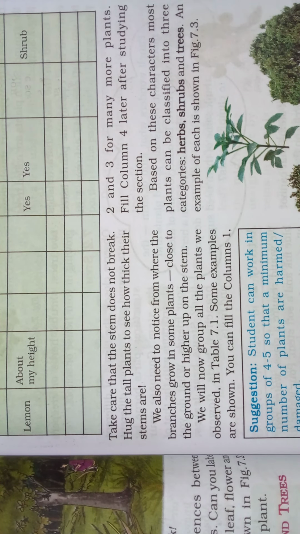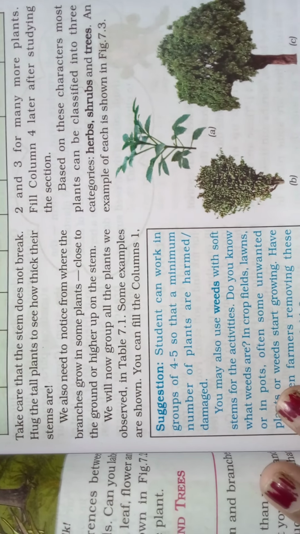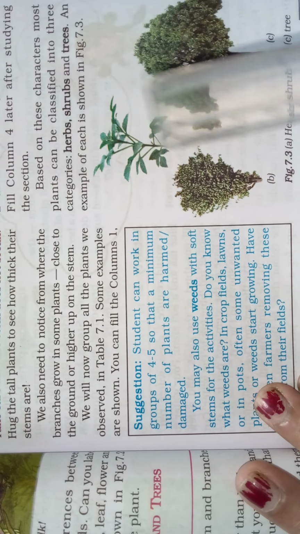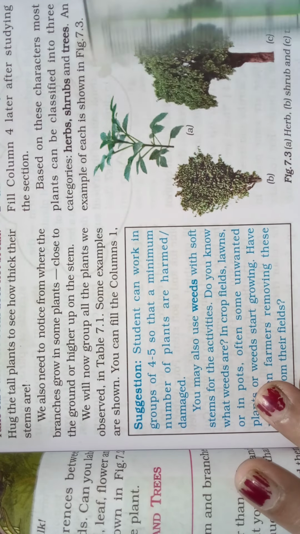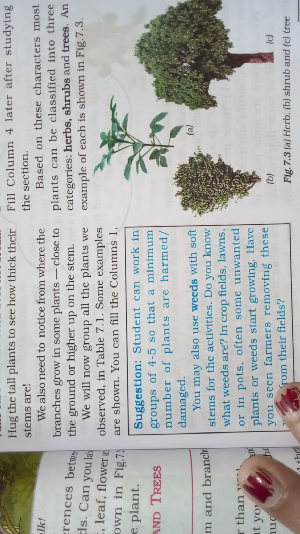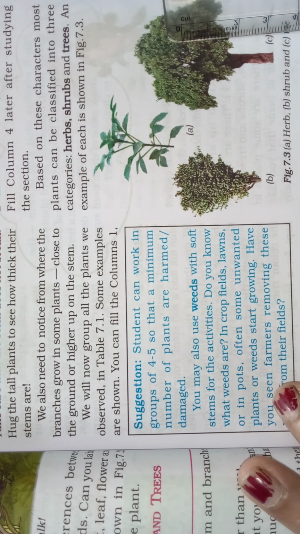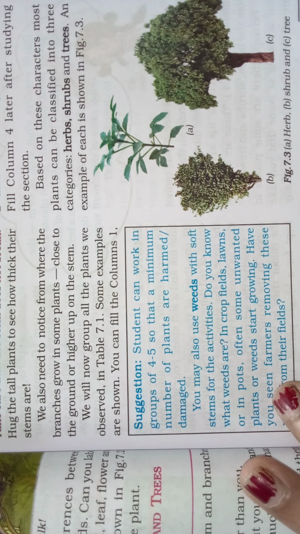Look here, this is a herb plant. This is a shrub plant, this is a tree. Herb, shrub, tree. See how each one looks. Understood, children? So, based on the category of its height, stem and where the branches appear, we can classify the plants into three categories: herb, shrub and trees. Come, we will go to the next page.